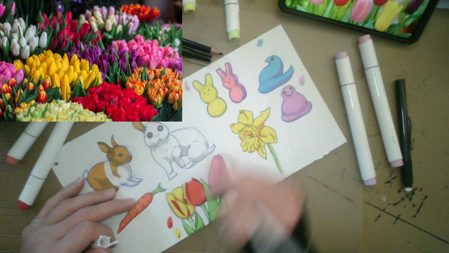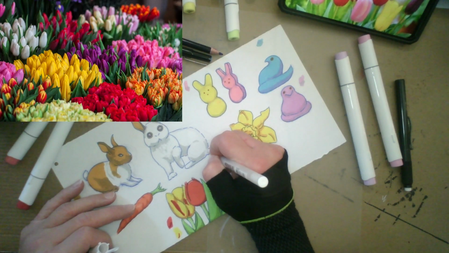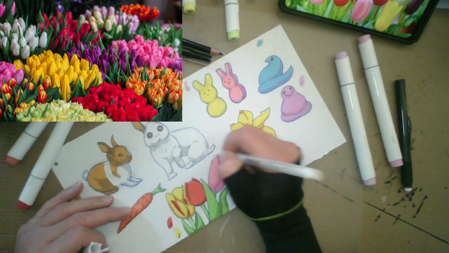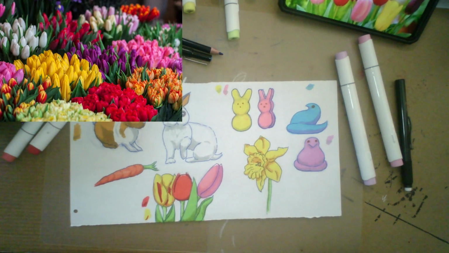I'm not going to do it on the yellow one because I think the lightness of the yellow and the lightness of the white gel pen is going to be kind of hard to see anyway.